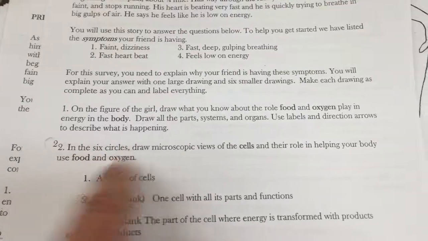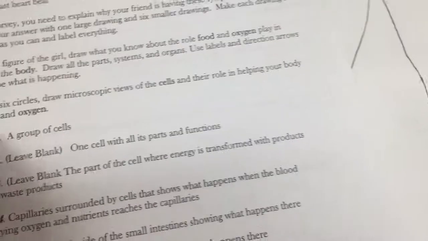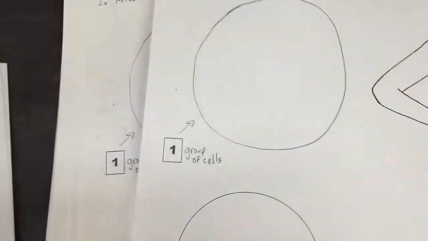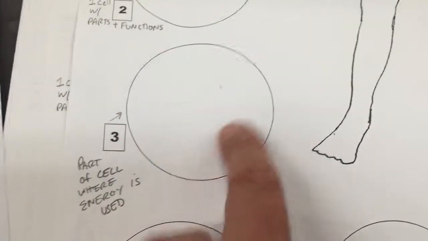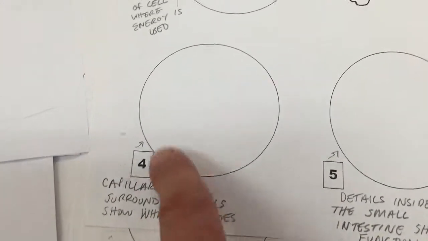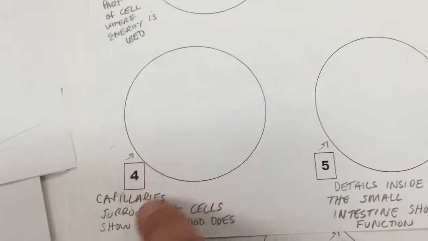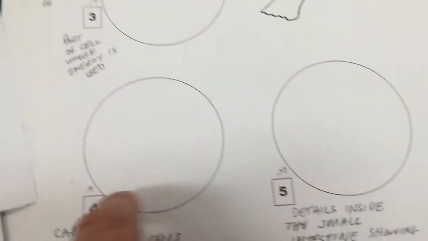Then you're going to notice there are these 6 circles. The ones that you have might not be labeled, but these 6 circles relate to the 6 items here, and your job is to draw what it's asking for. 1 is a group of cells, so you draw a group of cells. 2 is one cell with all its parts and functions. 3 is zooming in on one little piece of the cell where it uses energy. And 4 is capillaries, which I want you to tell me about if you know anything about those and how they drop off food and oxygen at the cell and pick up waste products.